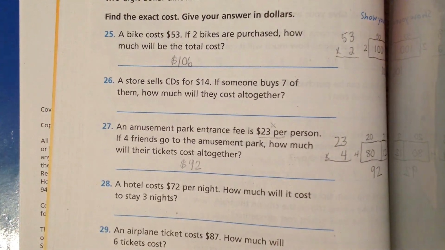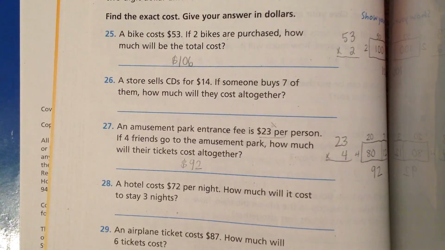You will go ahead and finish the even numbers on both pages 49 and 50.